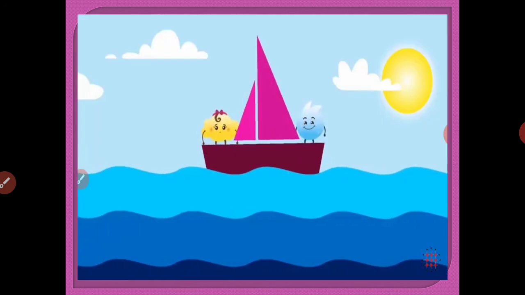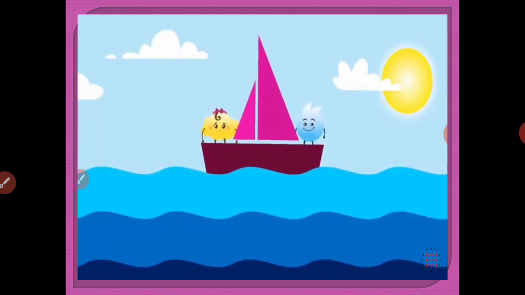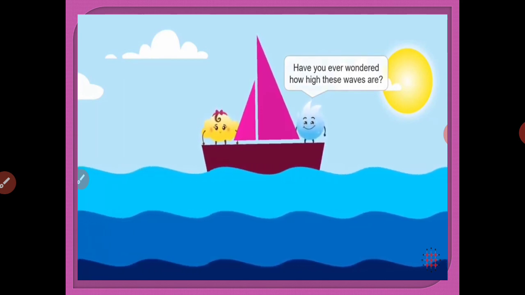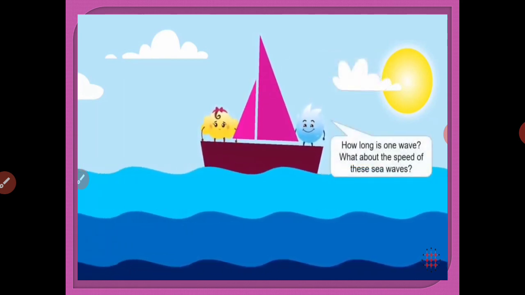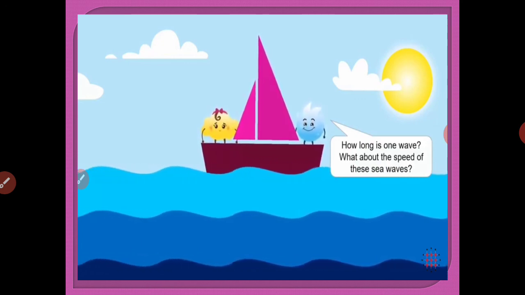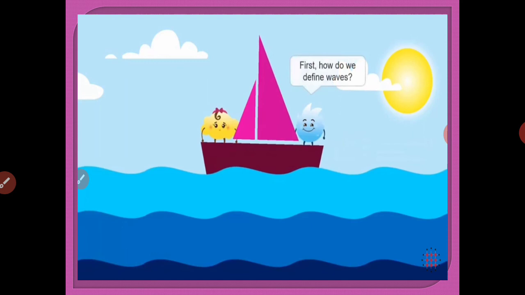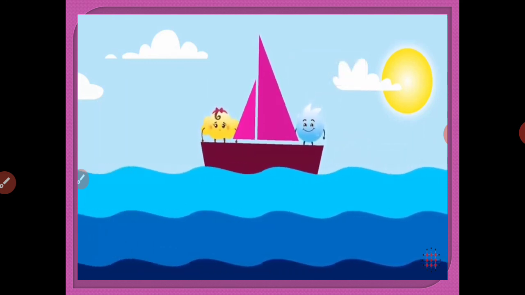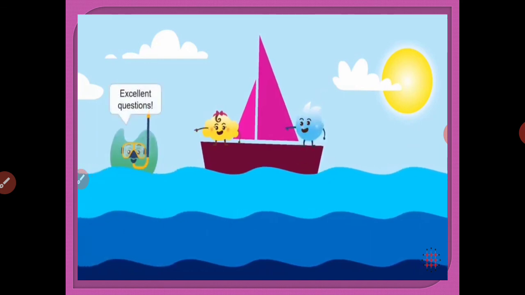Hey Bubbles, look at these sea waves. Have you ever wondered how high these waves are? Or how long is one wave? What about the speed of these sea waves? But first, how do we define waves? Excellent questions.